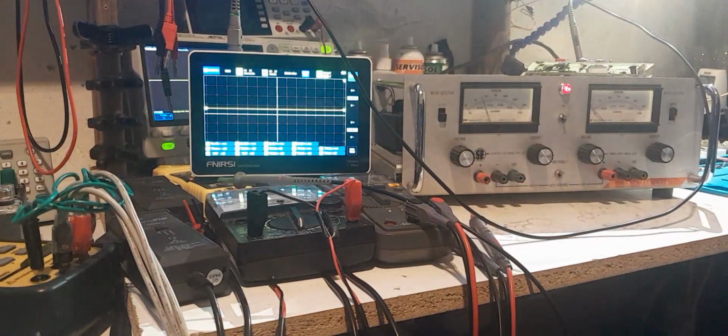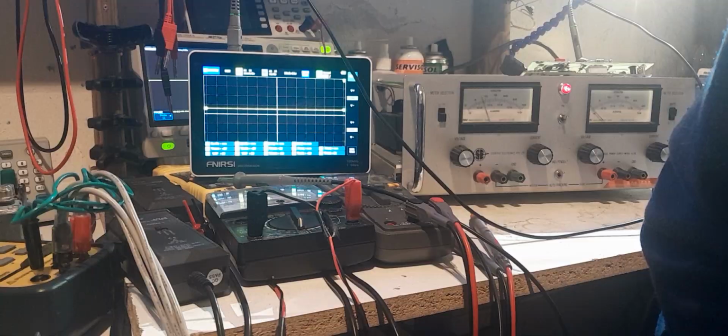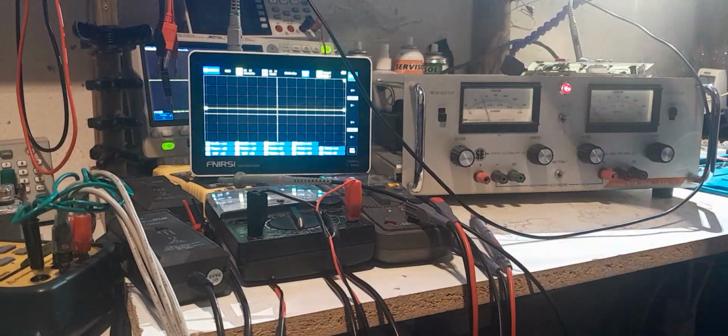How's the trigger on 50%? Ah, there we go. That works. So there you go. Can you see that little bit of ripple? Let me just have a look at the camera. I can't really see it. That's what I mean. You can barely see it.